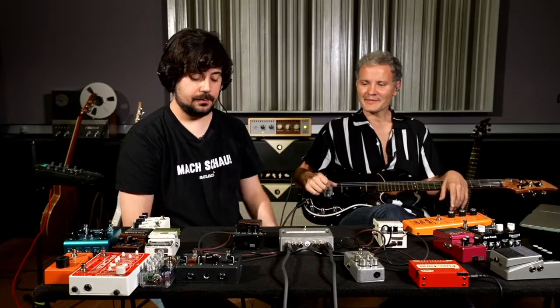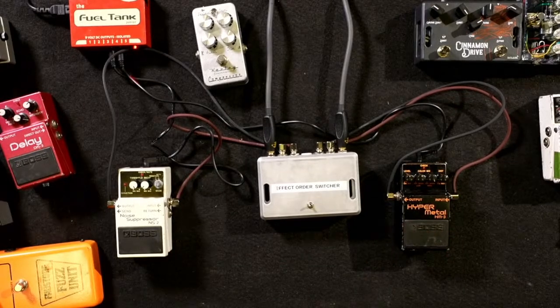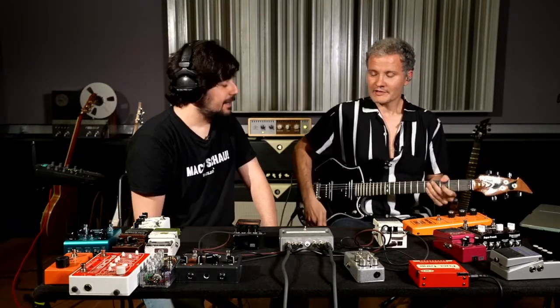So, here we have the Hyper Metal, which is metal. To me, this is really scary. Have you tried this pedal before? No, this is the first time. I tried the Metal Zone, and that was kind of a scary experience. You didn't like it? Well, it's not that I didn't like it. I didn't know what to do with that.